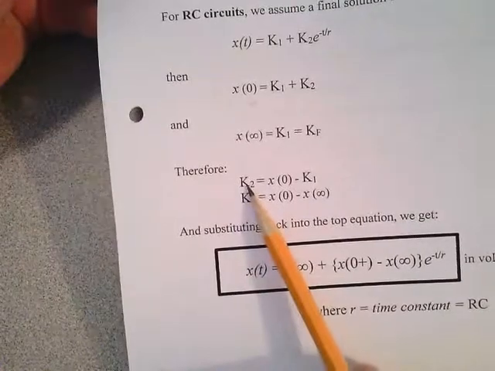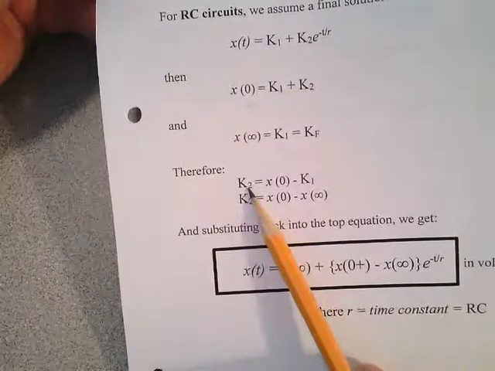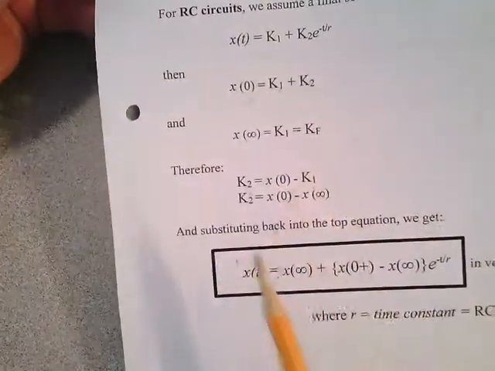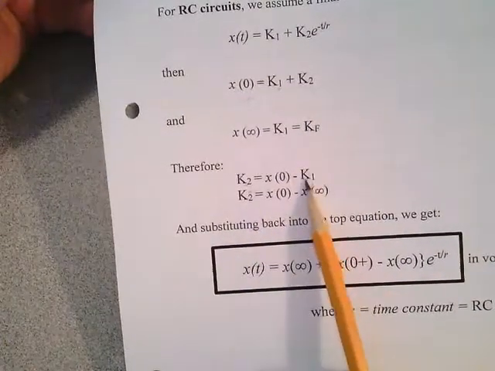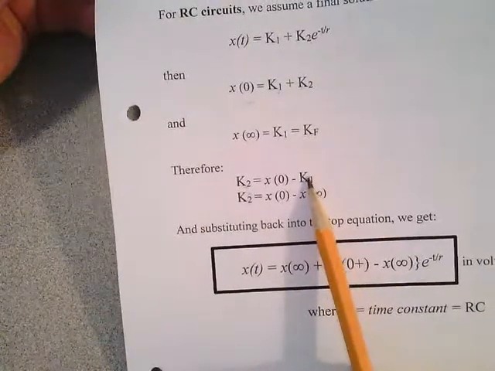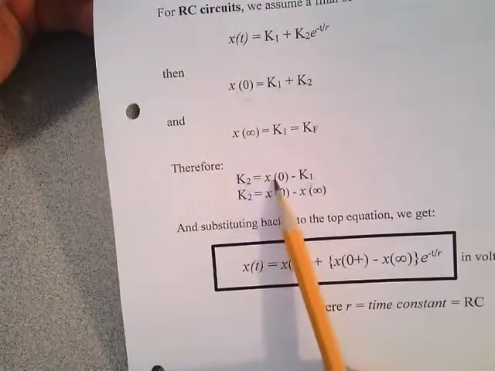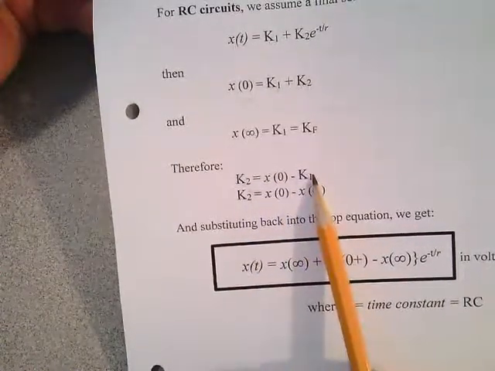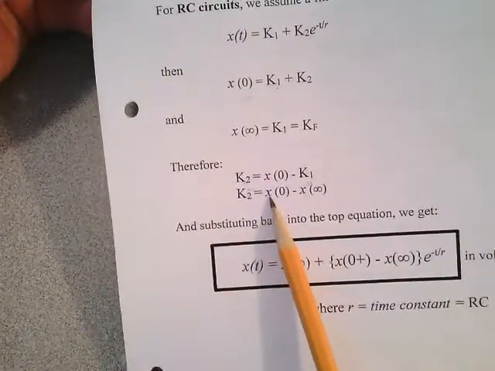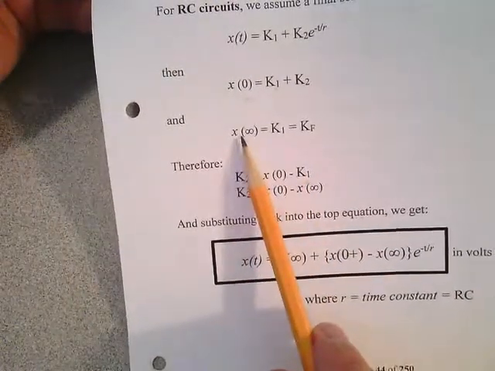Therefore, since we know what K2 is, let's evaluate K2 from this. K2 is x of 0 minus K1. Well, what's K1? Well, let's continue on here. Let's take a look at this right here. K2 is equal to x of 0 minus K1. And K2, therefore, is equal to x of 0 minus x of infinity, because we said K1 was equal to x of infinity here.